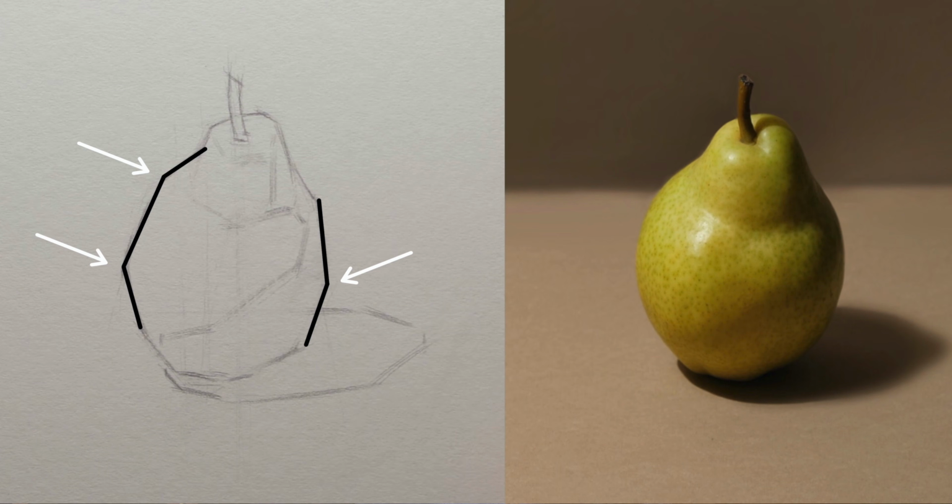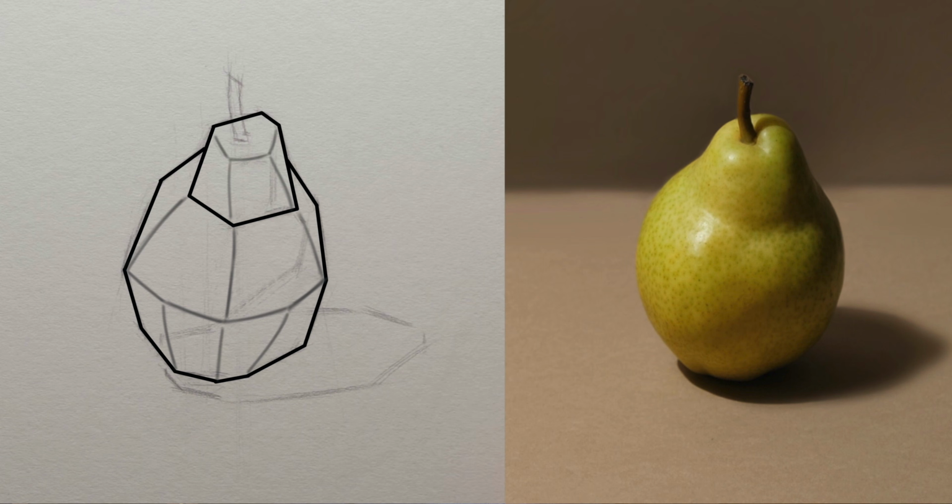The next set of tools that I want to talk about are maybe more important in that these are the conceptual tools we're going to be using in the block-in stage to describe and study the proportion of our pear. I'm going to talk a lot about angle breaks and how those angle breaks inform our ability to accountably study the gesture and construction of the subject. We can think of angle breaks as a kind of simplification of a curve, which is a much more complex design.